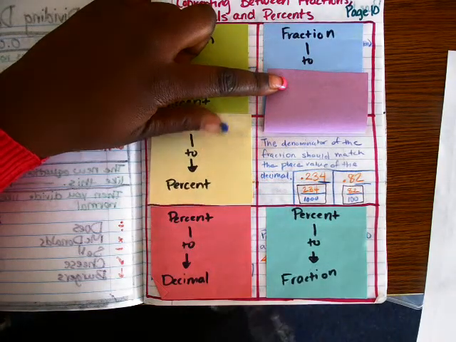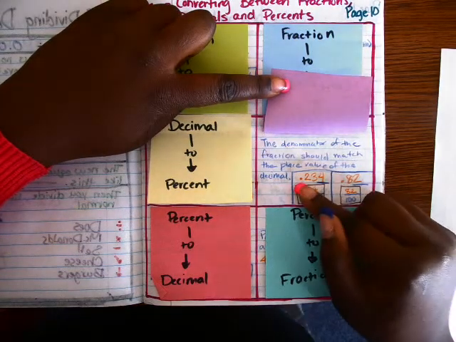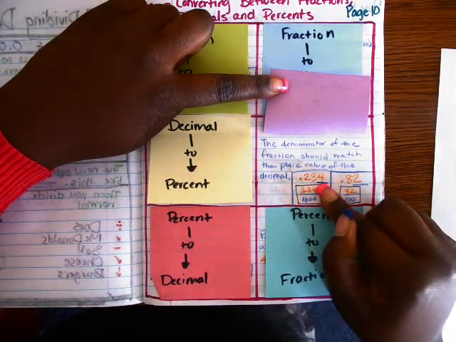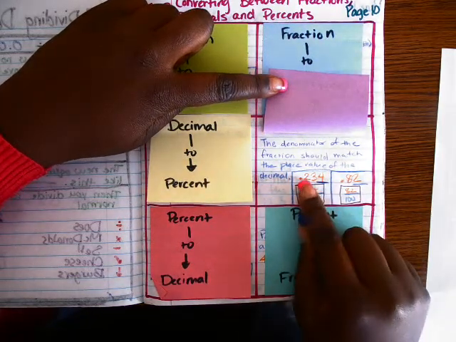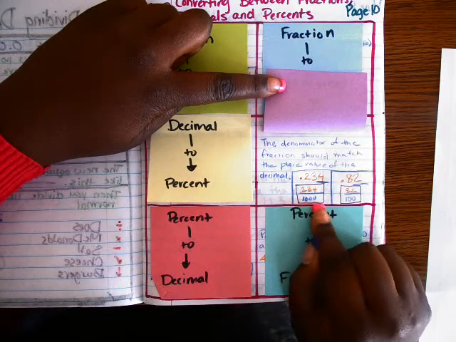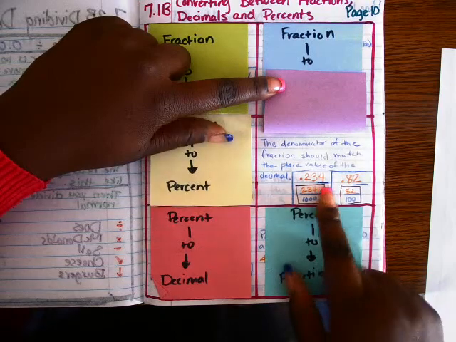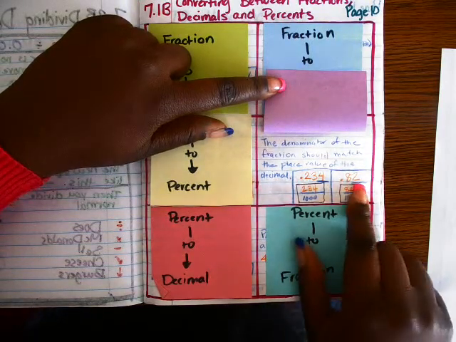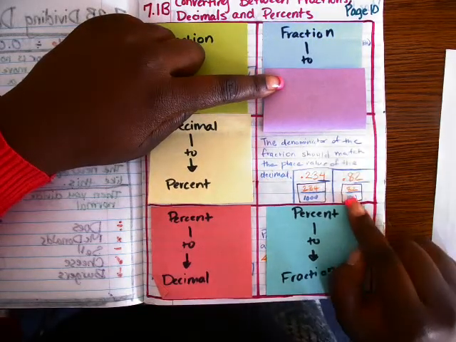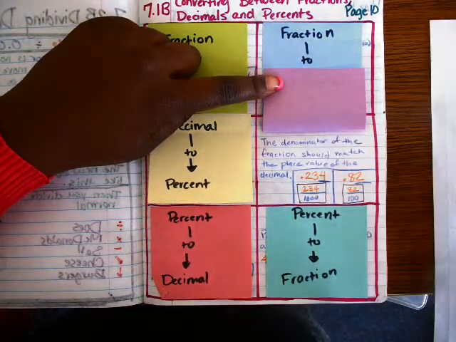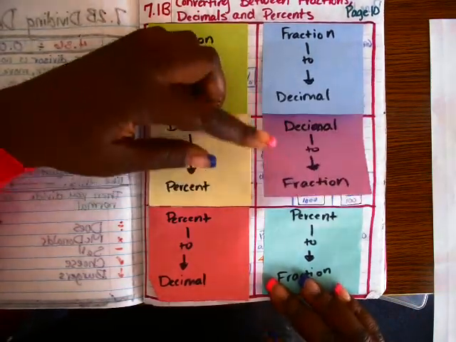Decimal to fraction. To go from decimal to fraction, the denominator of the fraction should match the place value of the decimal. Well, what does that mean? So 234 thousandths, because the 4 is in the thousandths place. So if I'm going to make that into a fraction, I put 234 over 1,000, because the 4 is in the thousandth place. Another example, 82 hundredths. The 2 is in the hundredths place. So the 82 goes out of 100. And of course, you will simplify your fractions, because we always reduce.